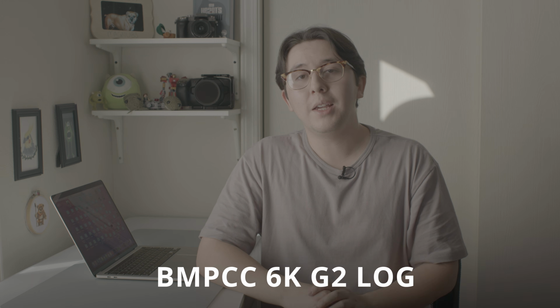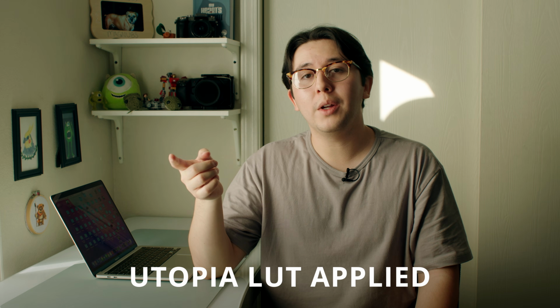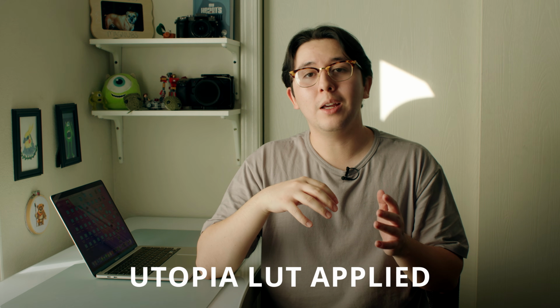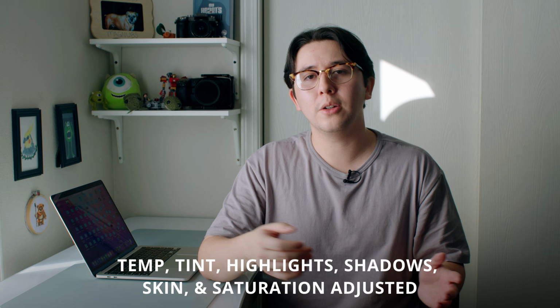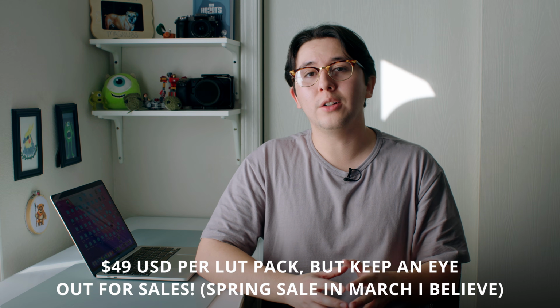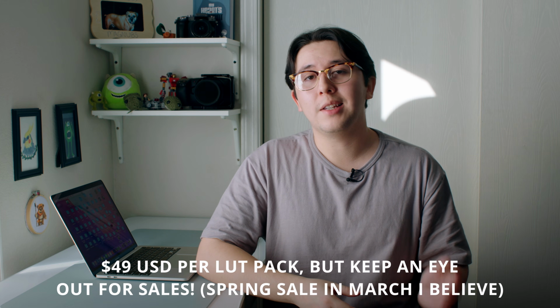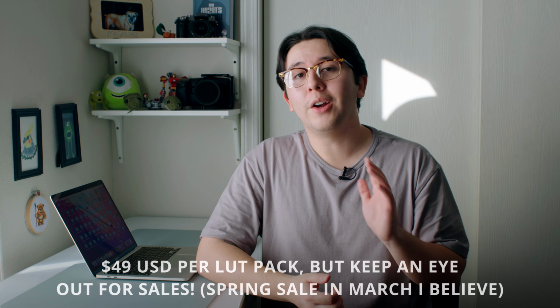So these LUTs are amazing, and the way it works is you pretty much throw it on and you instantly have a great image. You'll probably have to do very minimal tweaks with the skin tones, the highlights, and the shadows, but overall most of the work is done for you. Now Joel's LUTs are typically $49 per pack, but he always has different sales going on. Overall they're definitely very affordable, and he is constantly adding cameras to the list, but as of right now it is a bit limited when you compare it to Dehancer.